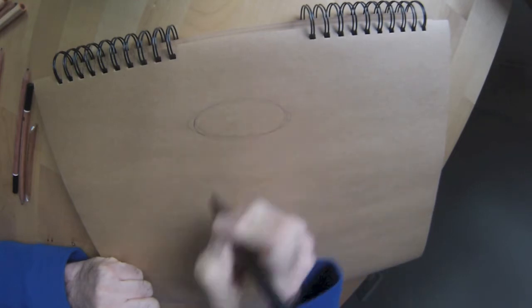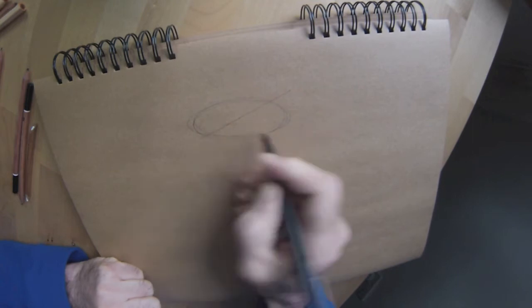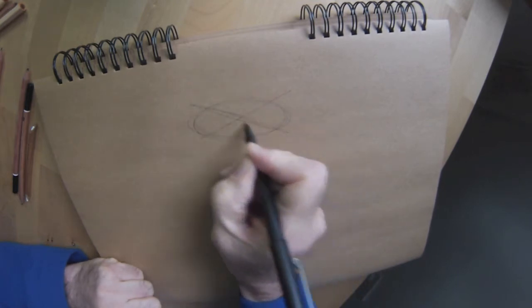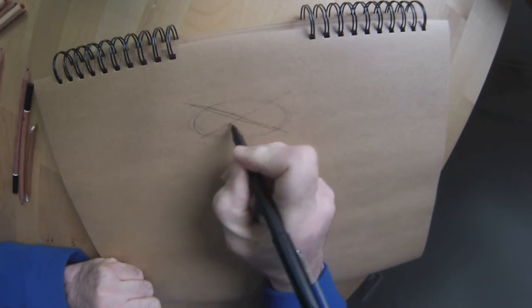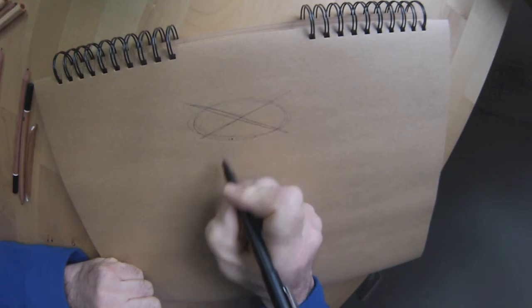So sketching a cylinder, start off with an ellipse and then two lines, a little bit like a St Andrew's cross going through the centre. It's going to give us the axes once we get them lined up. There we go. And then we're going to try and divide the centre, each quarter into thirds.